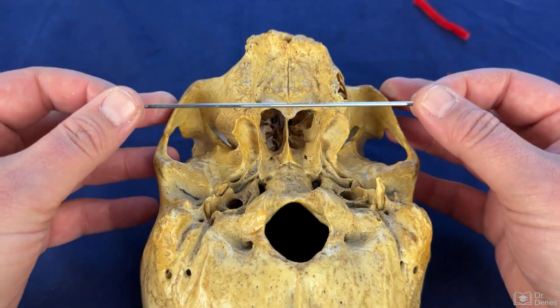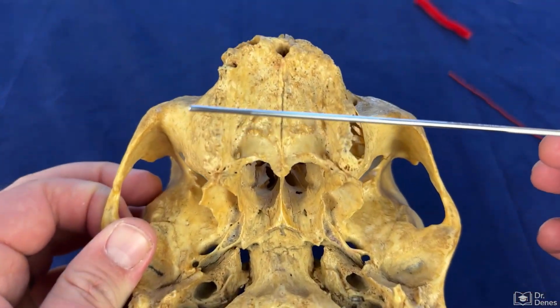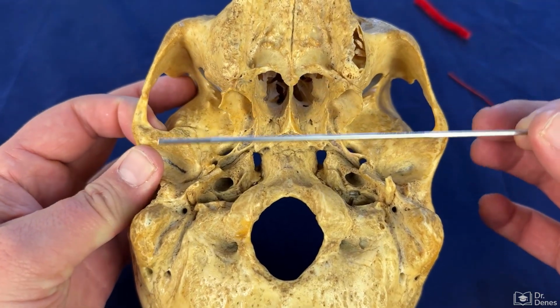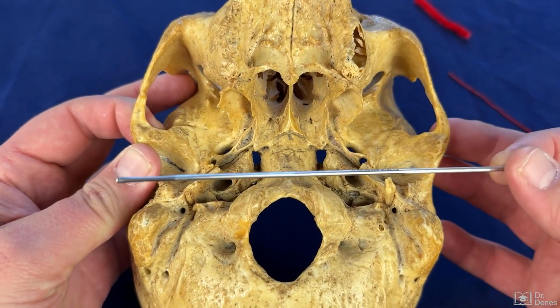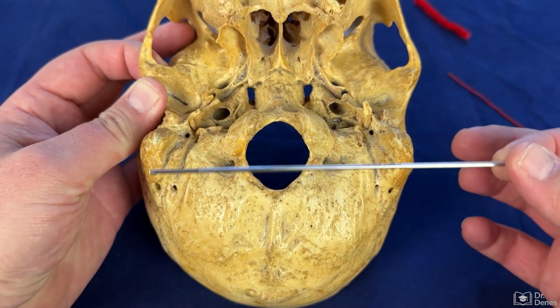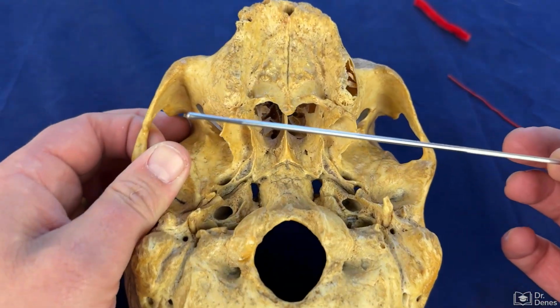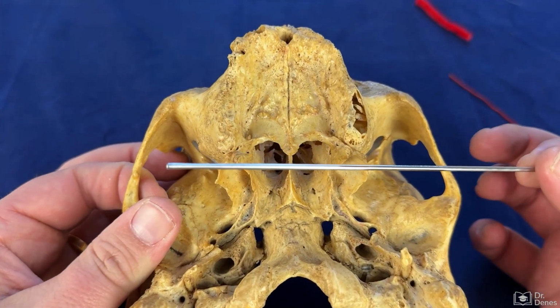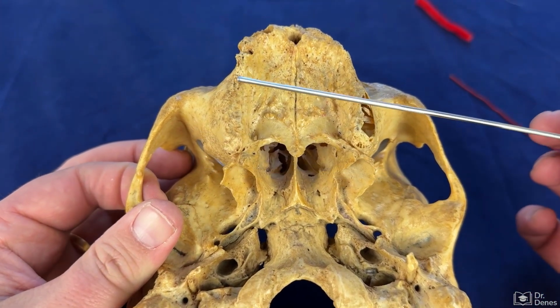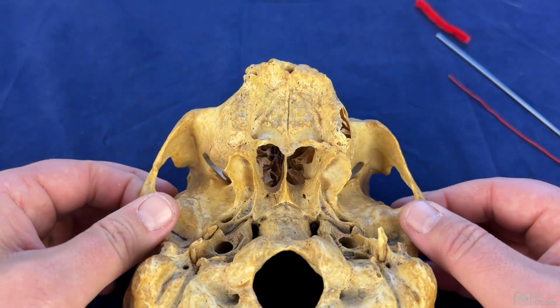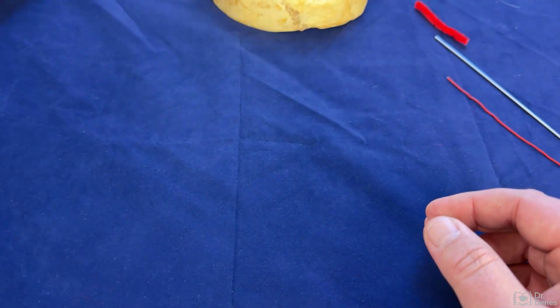Between these two lines we have the three areas. Anteriorly we have the facial zone or facial area, then the middle zone or jugular area, and then the posterior zone or occipital area. Since the anterior part of the base of the neurocranium is completely covered by the viscerocranium, we don't have visibility on an articulated skull.